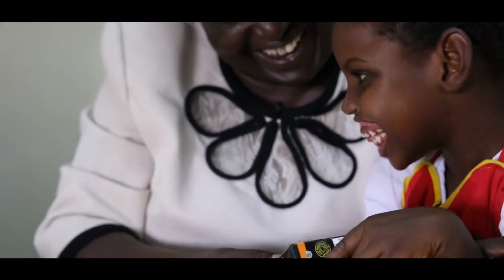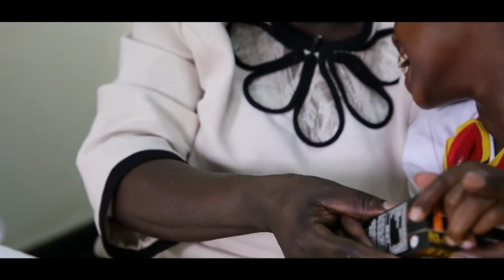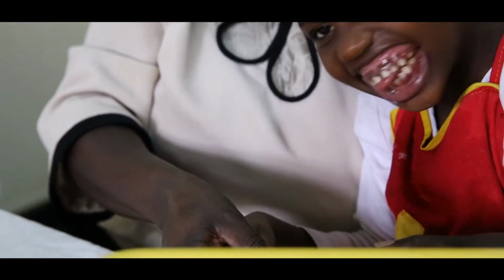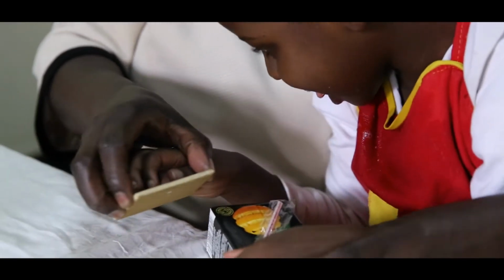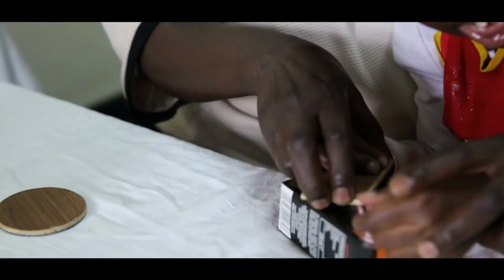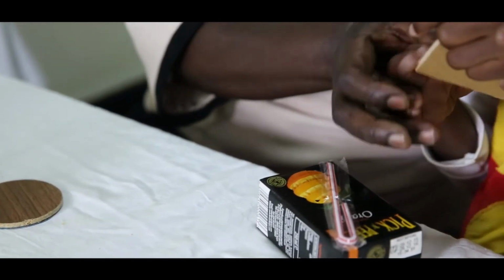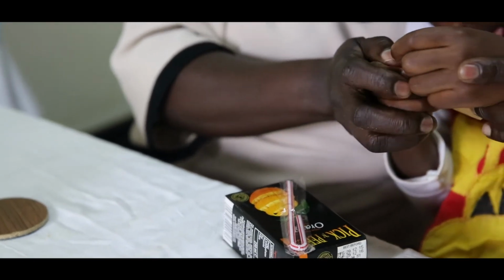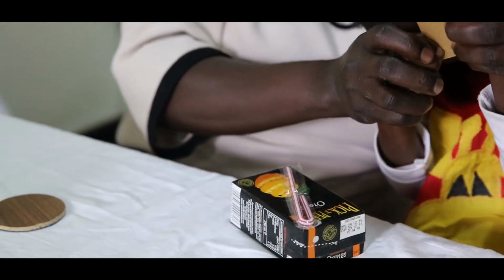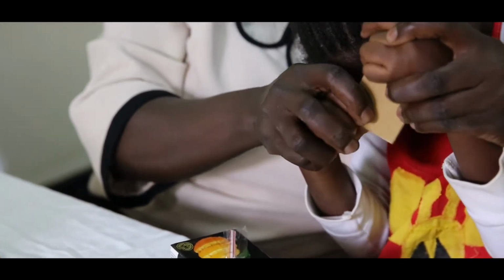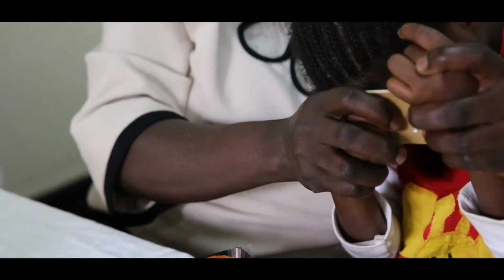A rectangle. Now we take another. Feel it. Explore it round. It has how many sides? 4 sides.